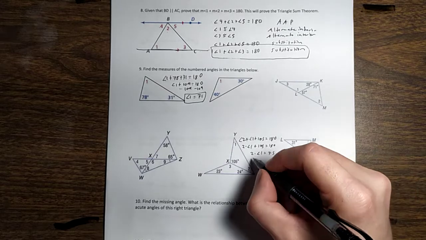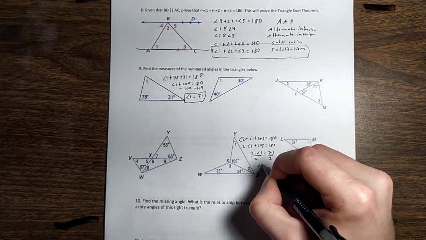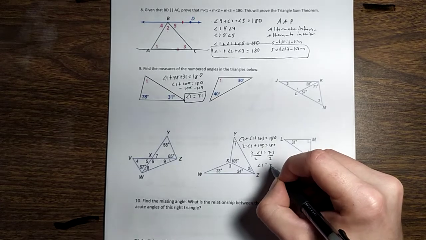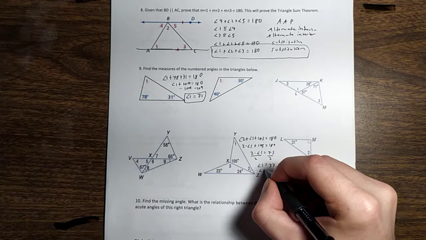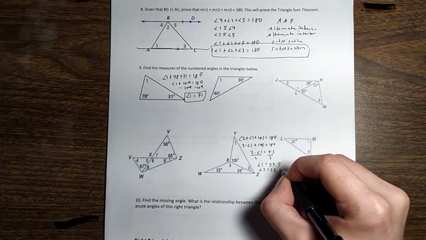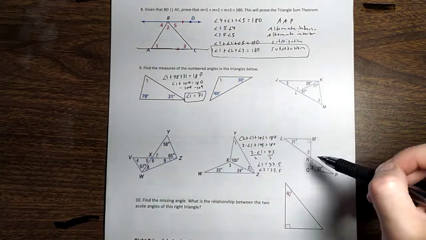And then just divide by 2. I get angle 1 is equal to, I think, 37.5. Cool. And that would mean angle 2 also has to equal 37.5. But I'd like you to try each one of these.